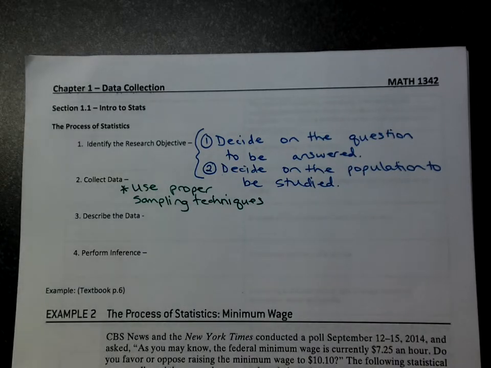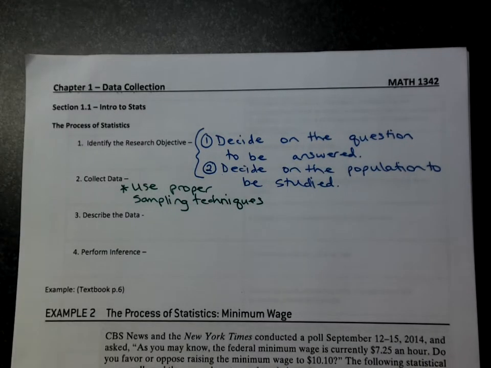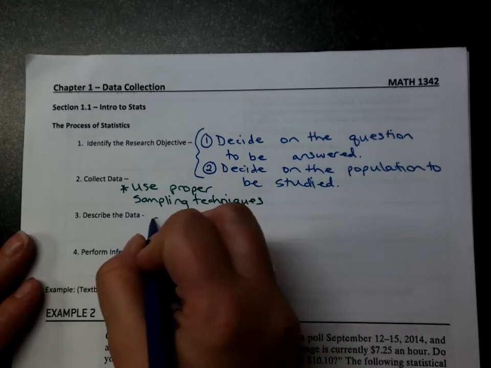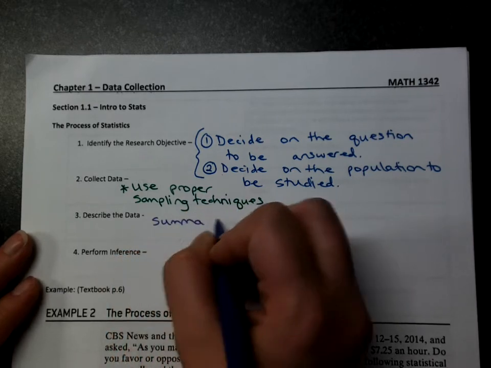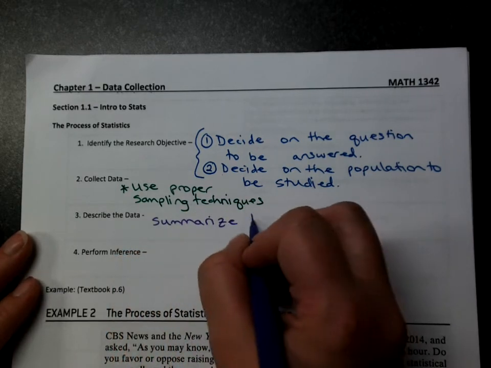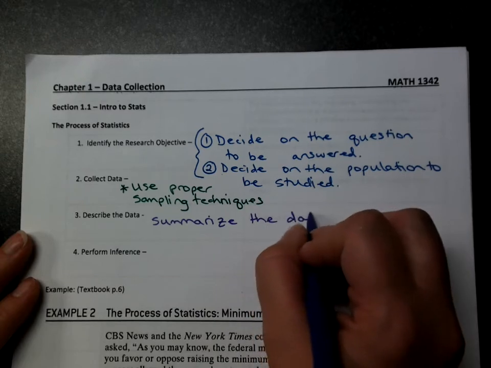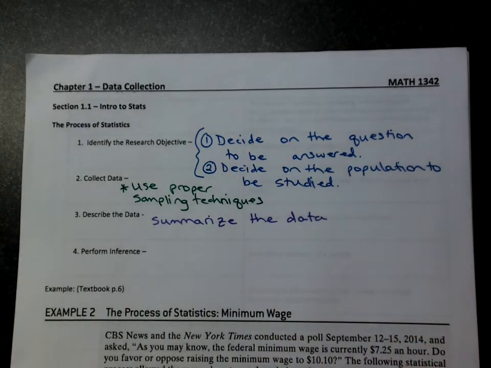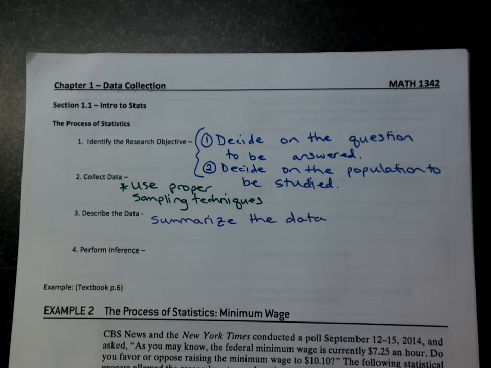Once you've collected your data, you describe the data. This is summarizing the data. Sometimes this means getting an average, a percentage, all kinds of different ways we can summarize the data.